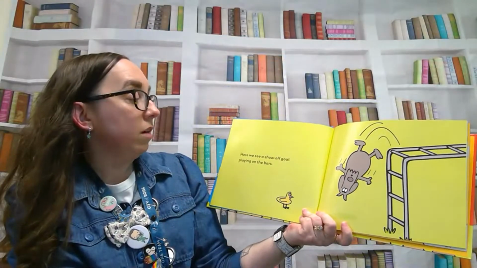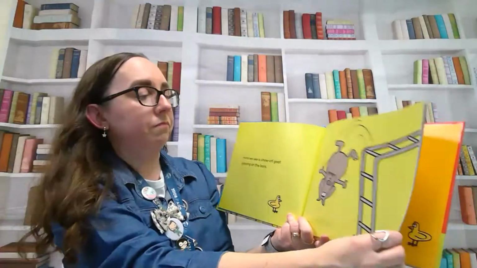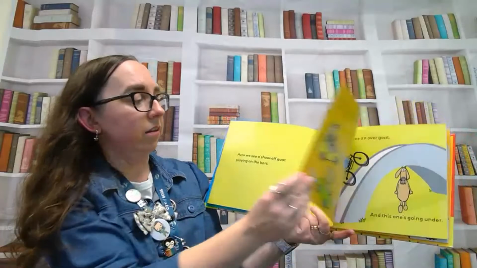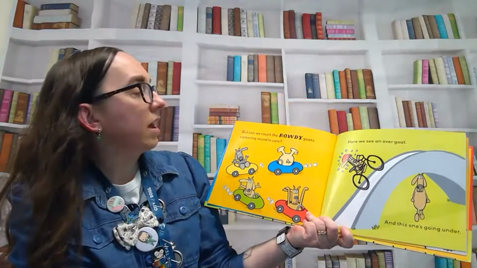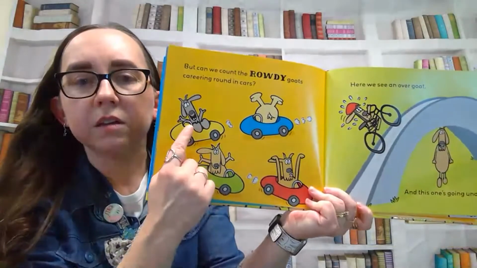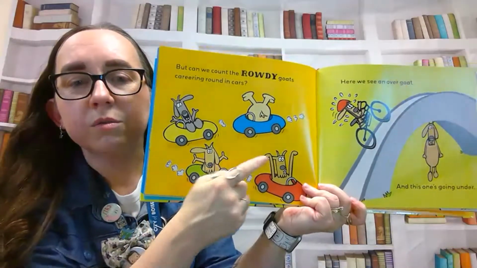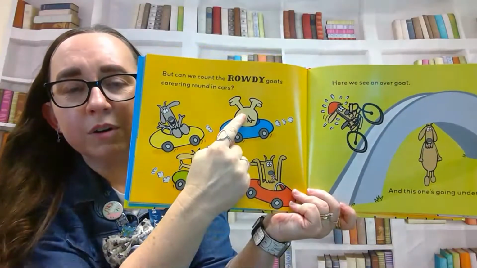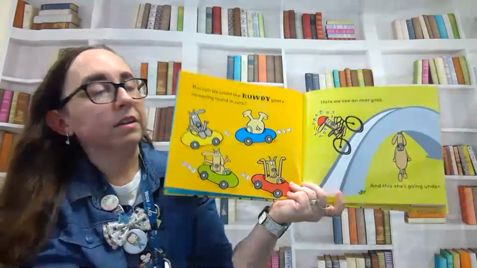Here we see a show-off goat playing on the bars. I think he's going to bonk his head. But can we count the rowdy goats careering round in cars? Let's see. 1, 2, 3, 4. And this one's upside down.